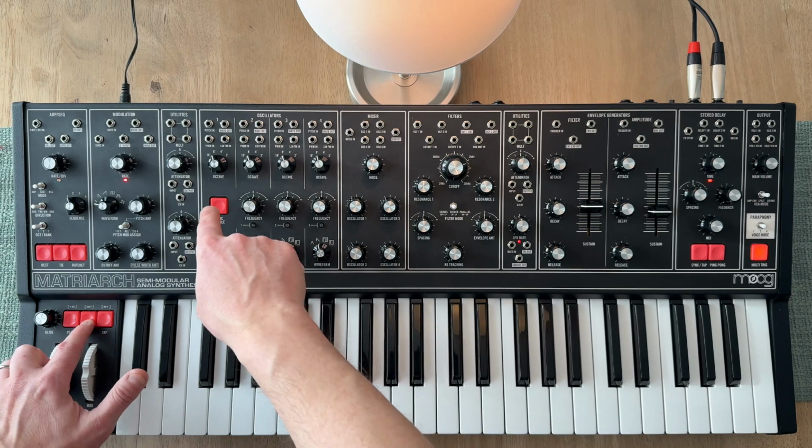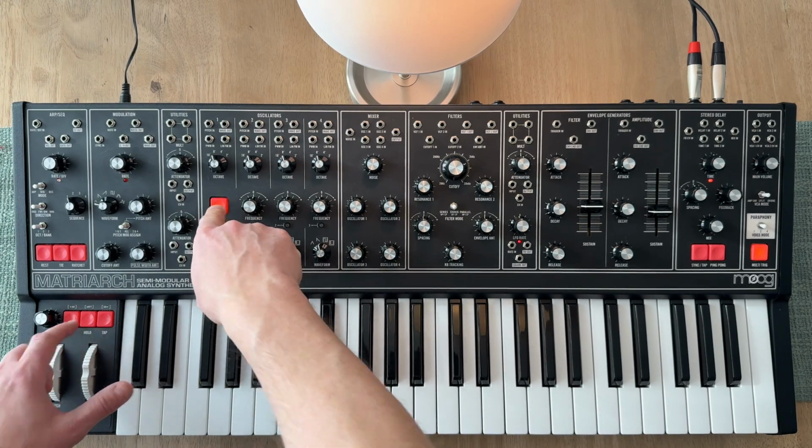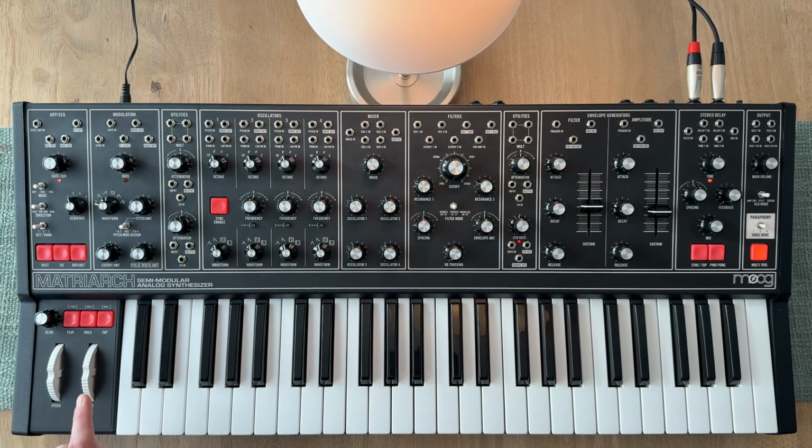I like the default, so linear constant rate works for me. So I'll set it back to that. Have fun with that. That's glide type.